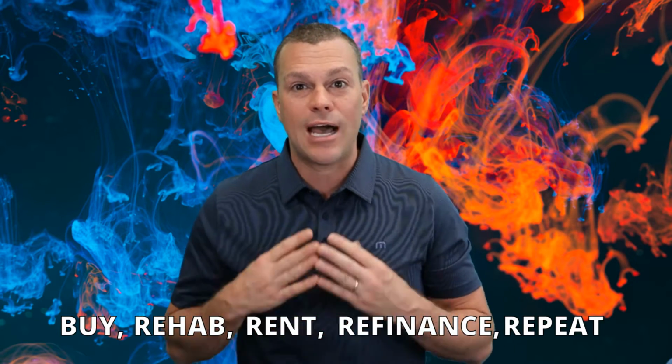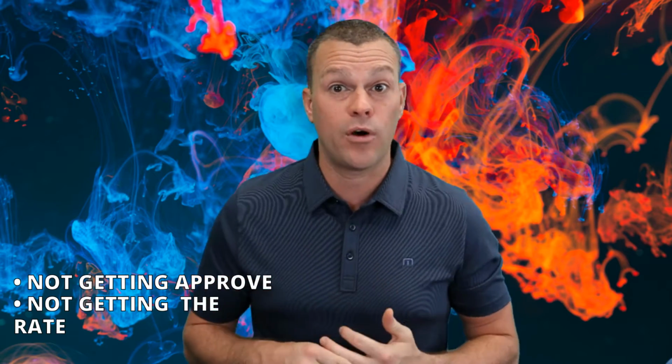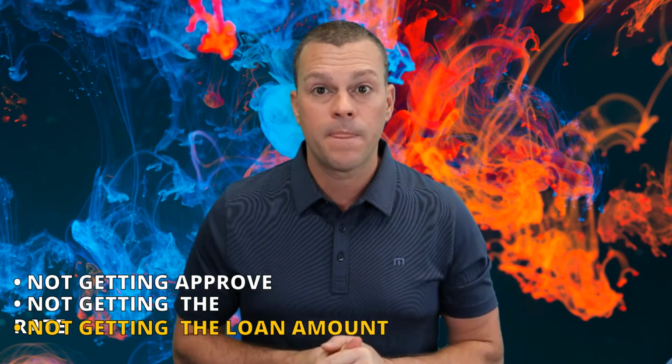This strategy will allow me to invest in real estate with little to none of my own money. Now, I will need to go borrow money from a private lender or a hard money lender, and there's gonna be risk there. I'm gonna have to then fix a property up, and there's gonna be risk there, okay? And then I'm gonna have to take that to a bank and get approved for a loan to refinance that property. And there could be some risk in that as well, such as not getting approved, or not getting the rate that I want, or not getting the loan amount that I want. And then I'm gonna repeat.